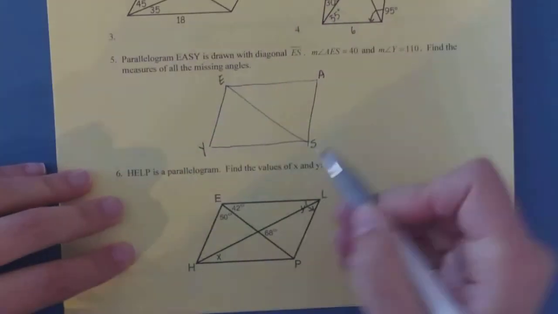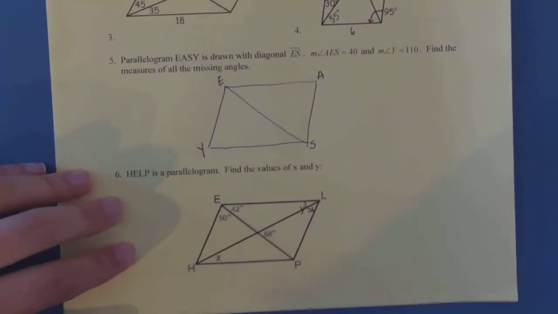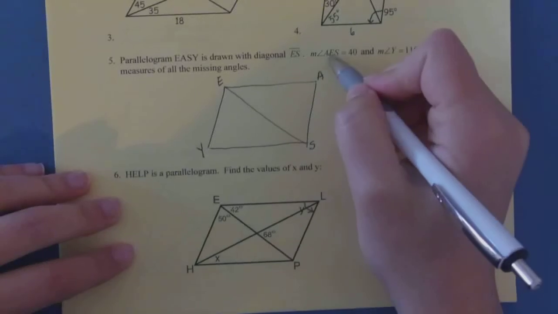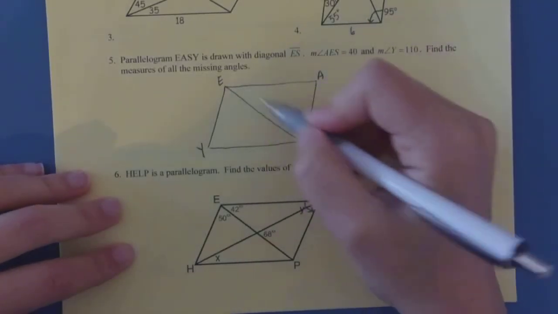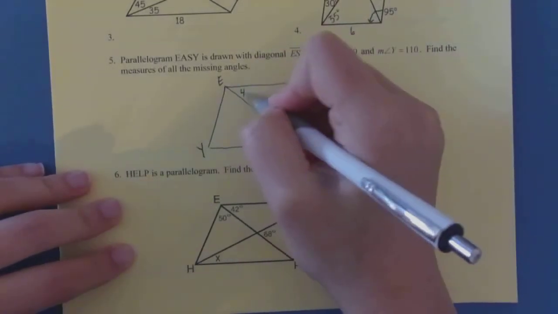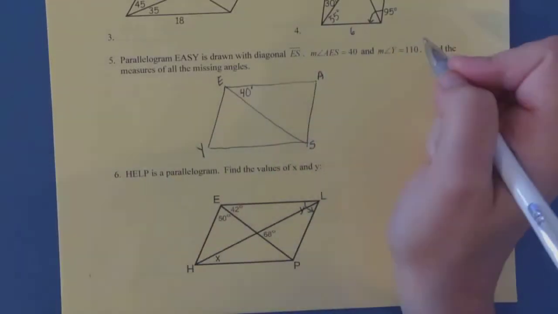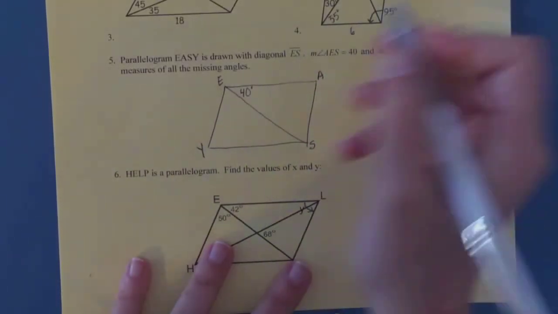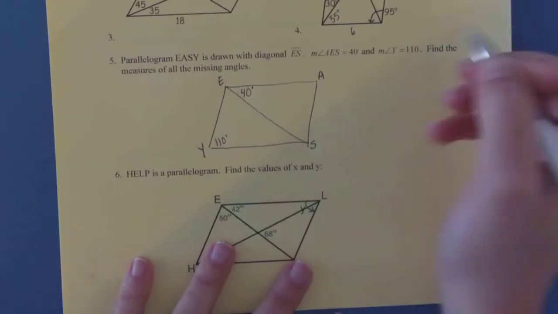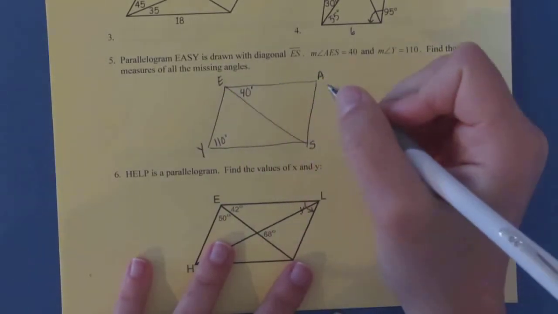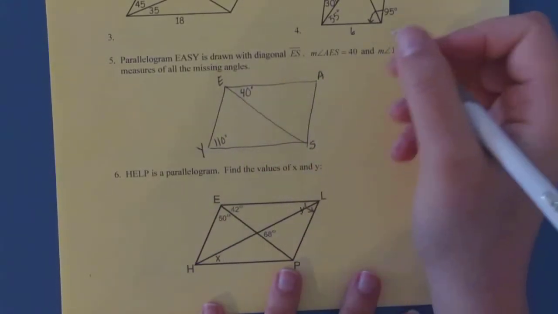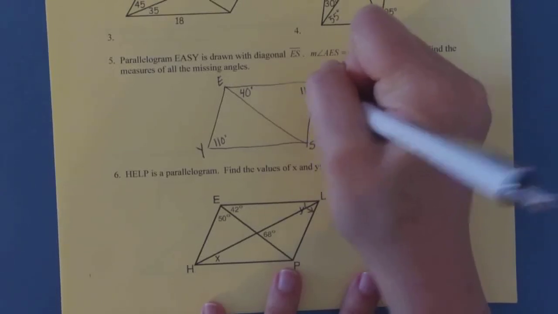So it says diagonal ES is drawn in. So if I just connect those two corners, that gives me that diagonal. So the measure of angle AES is 40 degrees. That goes there. And measure of angle Y is 110, so 110 goes there. It says find the measures of all the missing angles.